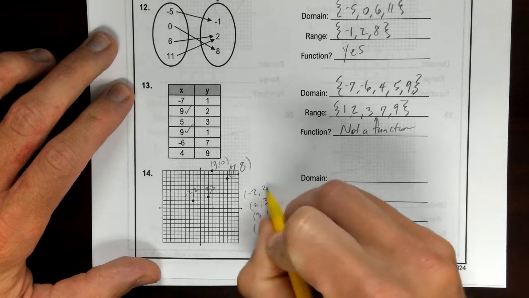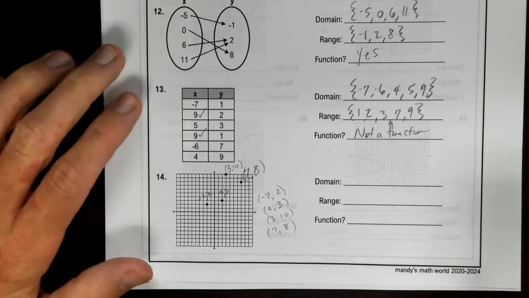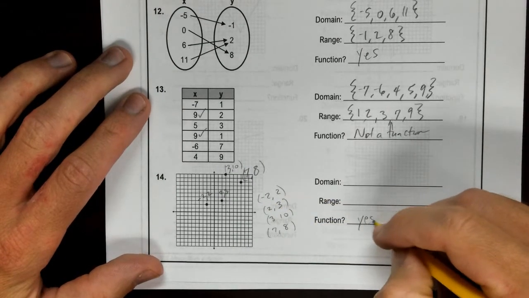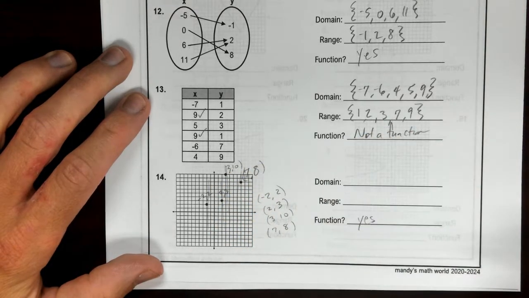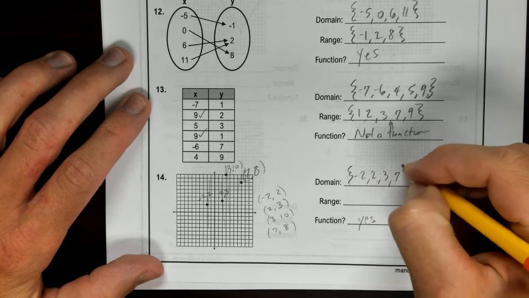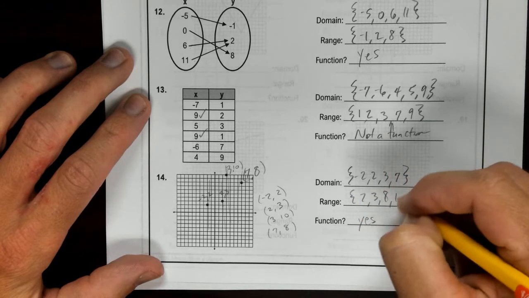So when you have it written like that, it's the exact same thing that we did up here for number 11, right? We just have a set of points. So do any of your x values repeat? No. So it's a function. Again, we can do the vertical line test, and we see that it only touches those vertical lines one time. Domain: -2, 2, 3, and 7. Range is going to be 2, 3, 8, and 10.